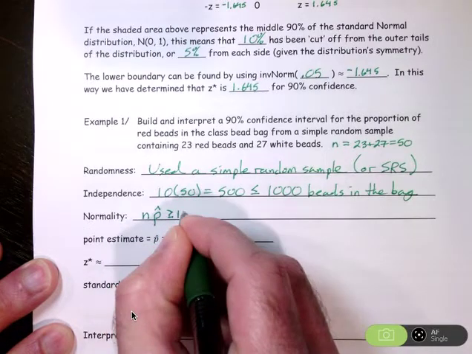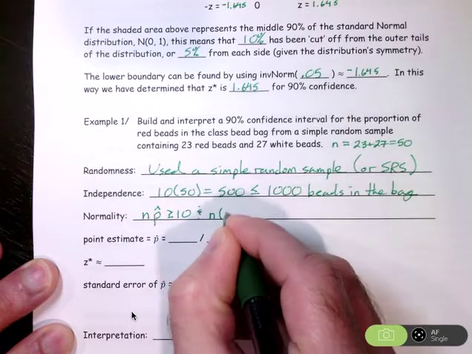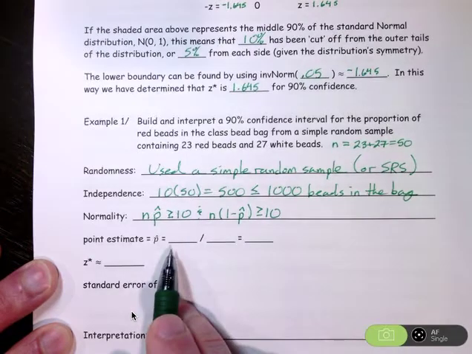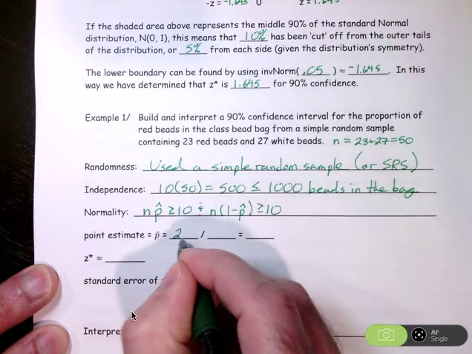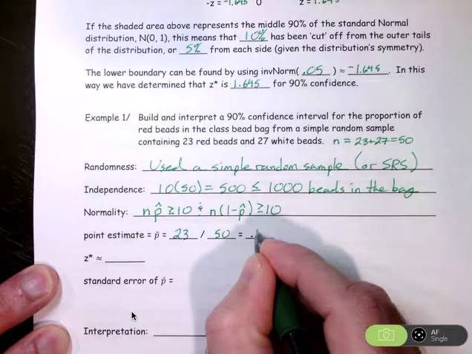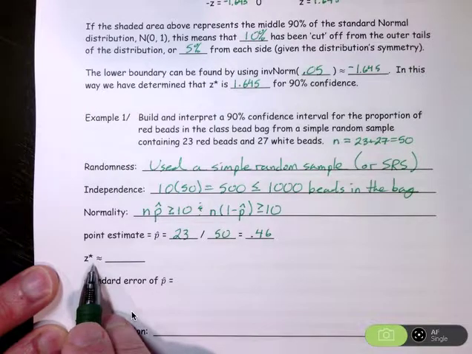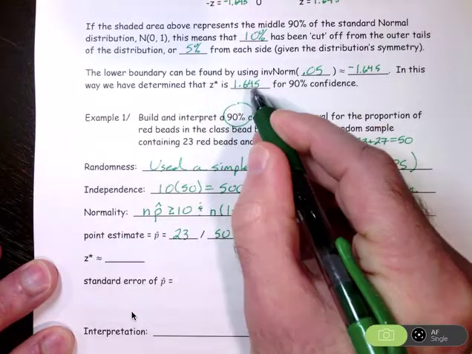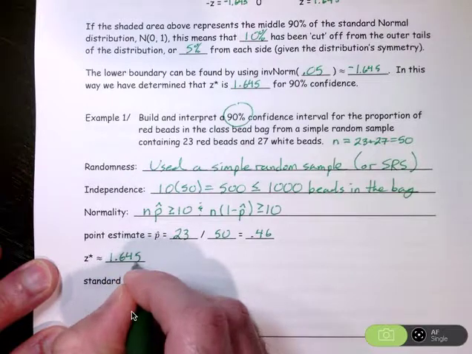So I want n times p hat to be greater than or equal to 10, and I also want n times 1 minus p hat to be greater than or equal to 10. So maybe we should find our point estimate first. Our point estimate is the 23 red beads out of a total sample size of 50, so that point estimate is 0.46. We want to build a 90% confidence interval, and we already found previously that the critical value is 1.645.